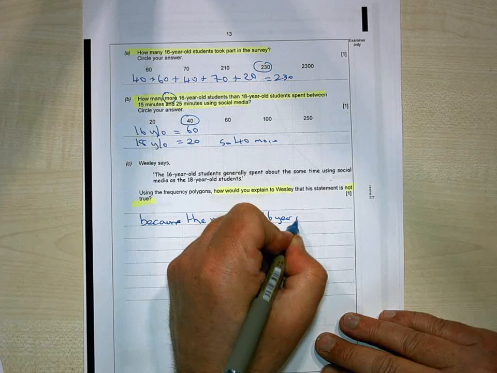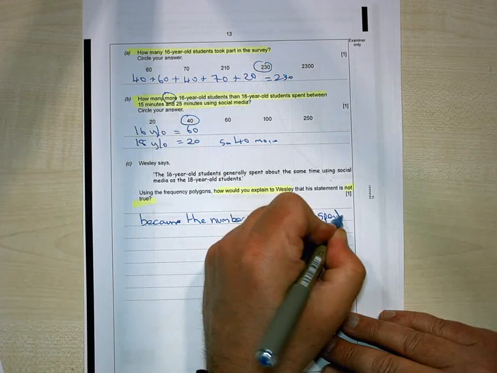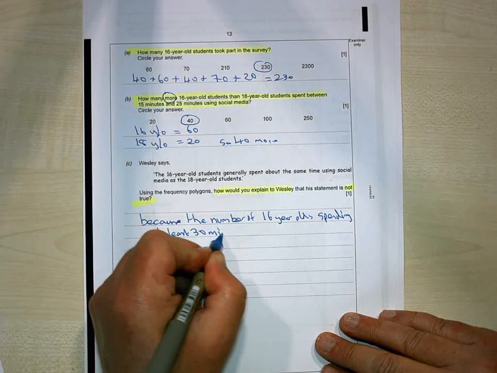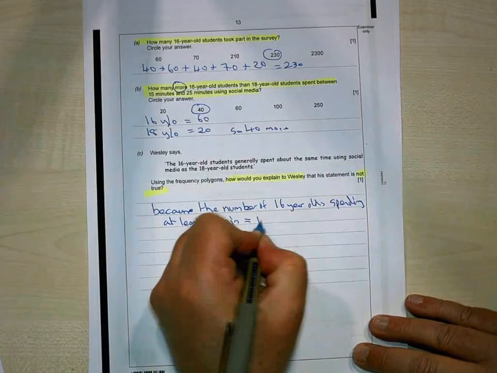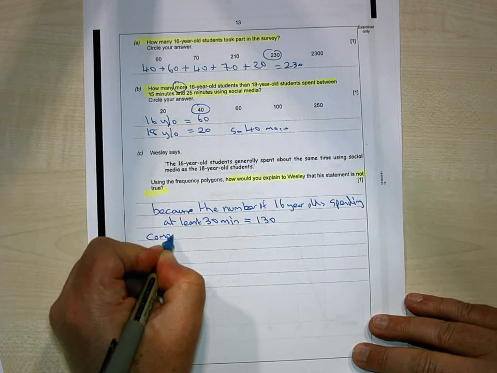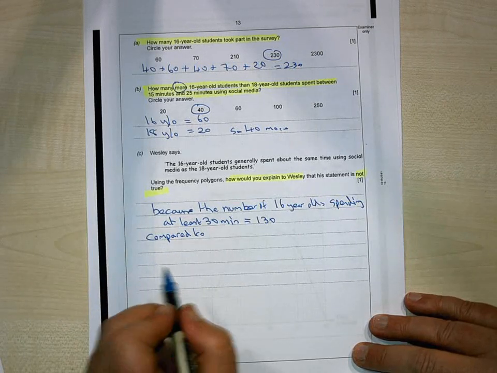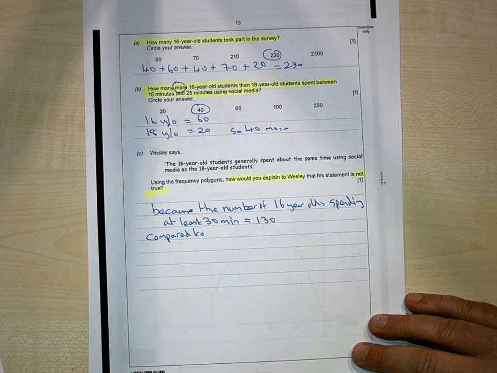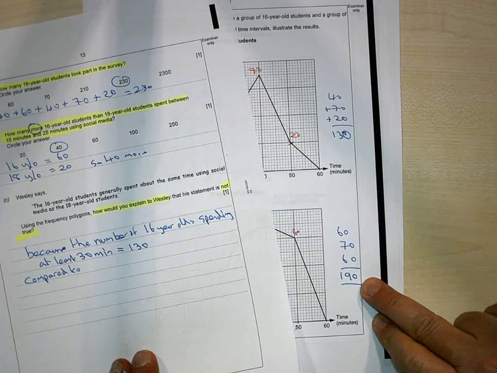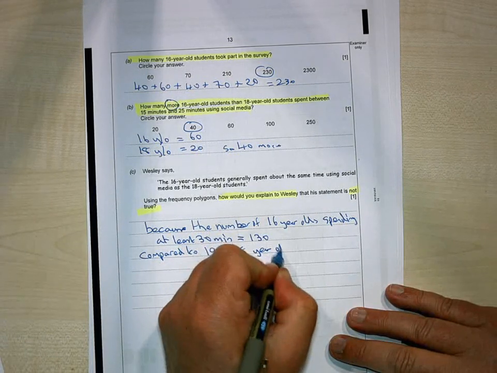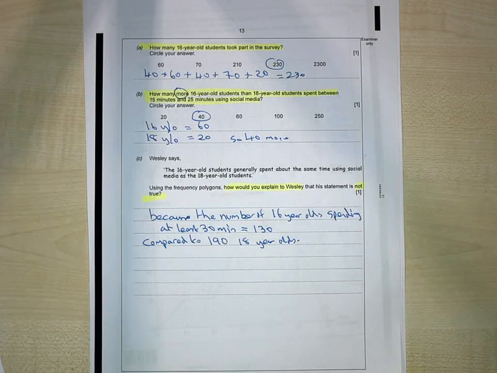So we're going to say something like, because the number of 16-year-olds spending at least 30 min equals 130 compared, and that's really important, that word there, compared, because that's showing that you're using both graphs. So compared to 190 18-year-olds.